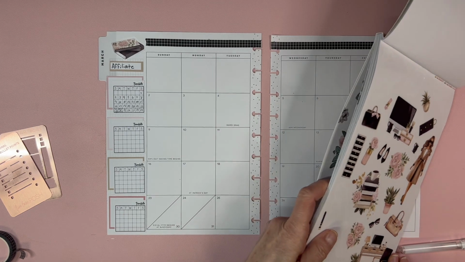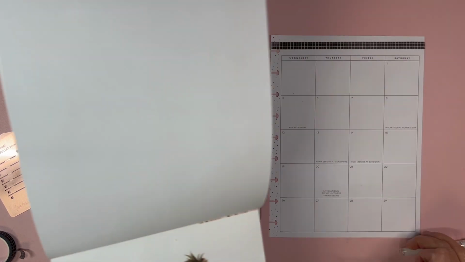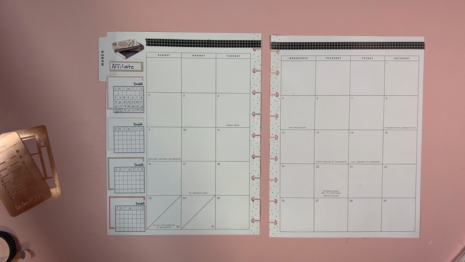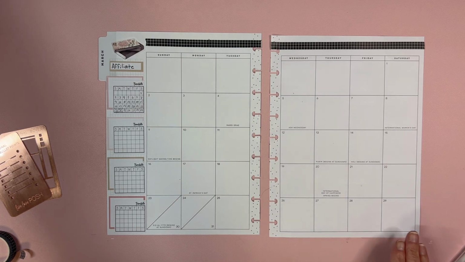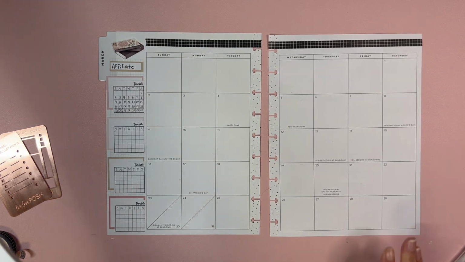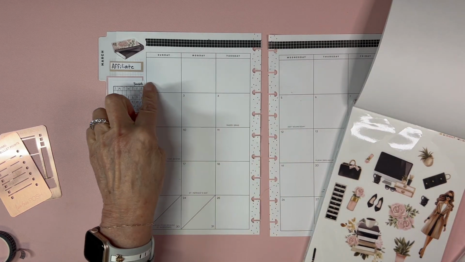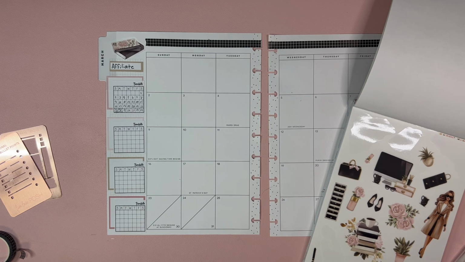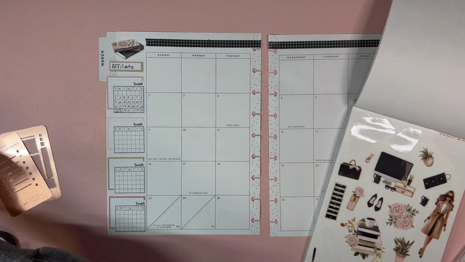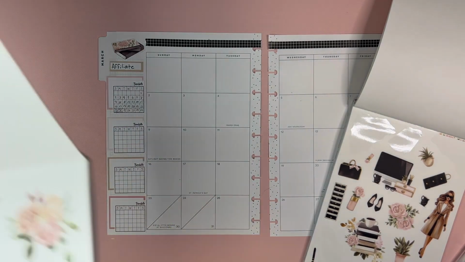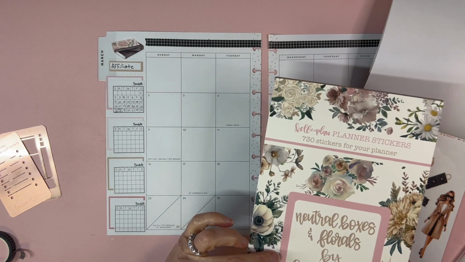Okay, now I'm going to put, I don't really have any other, I don't have a corner down here. So if I want to put any kind of decor, I'm going to have to put it in here. I don't know that I have enough flowers. So let me look at, this is the Kell Plan book that has the neutral boxes and florals.